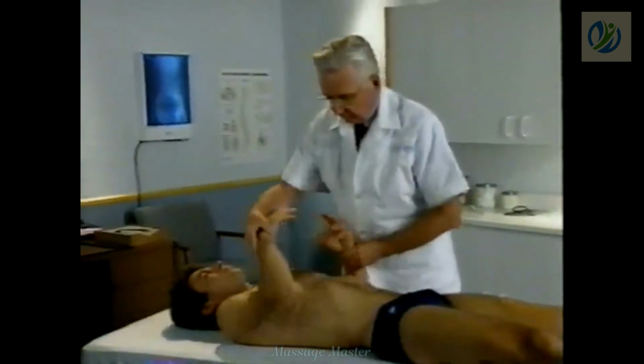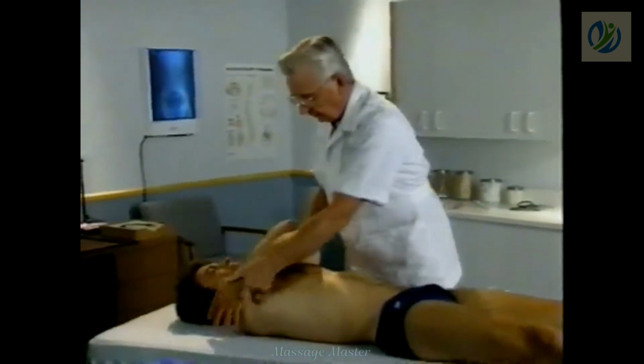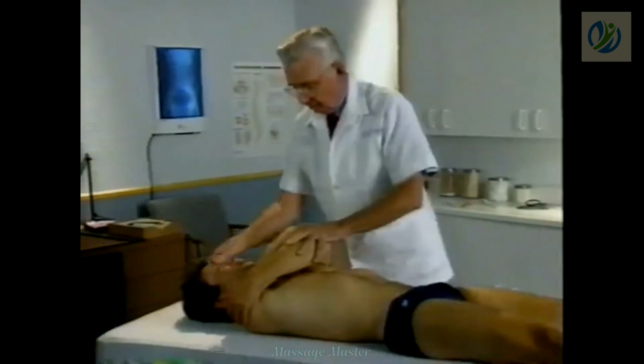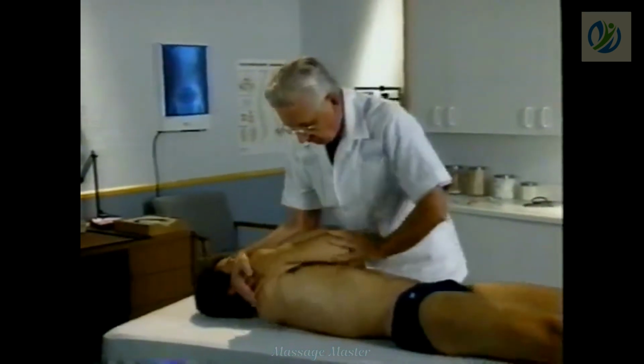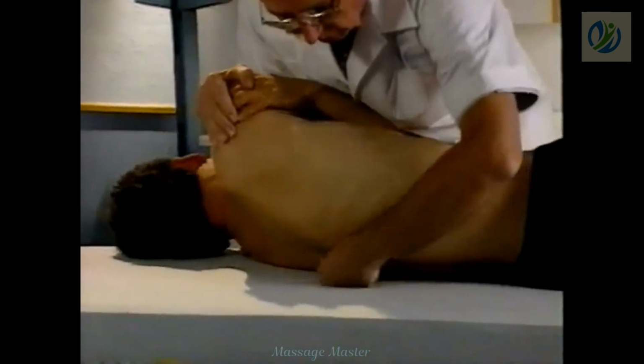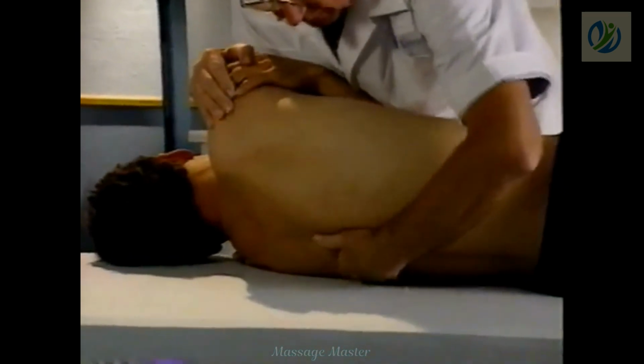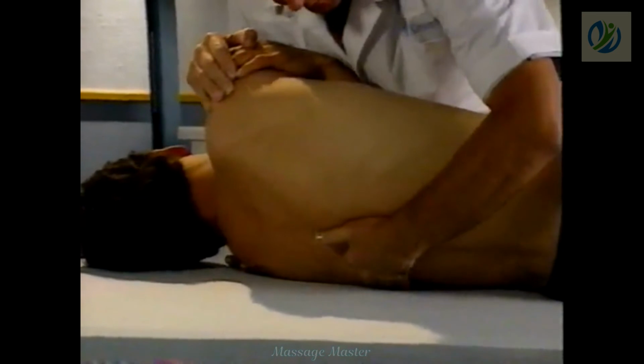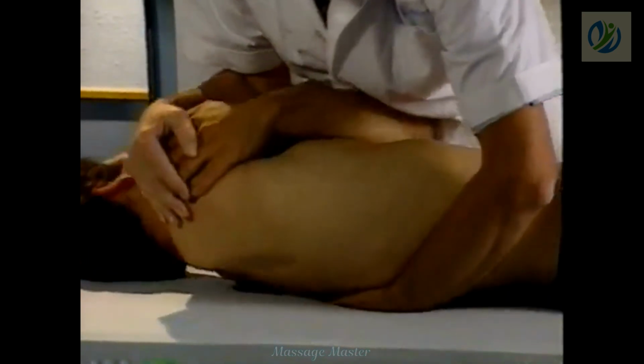Once again, we establish our lever arm. Now we will roll him to us, identify our dysfunctional segment, localize to the bottom vertebra, back to the midline.